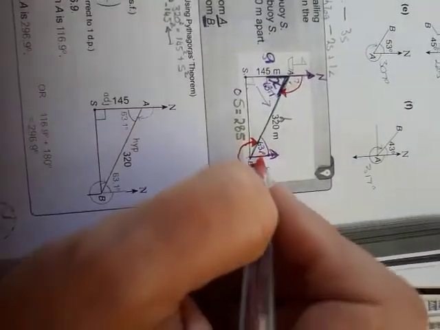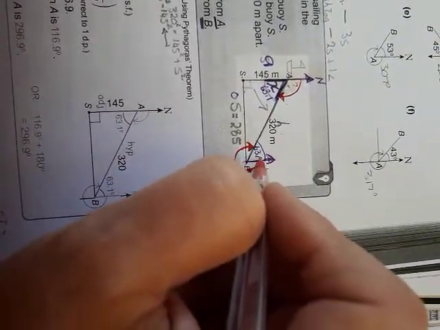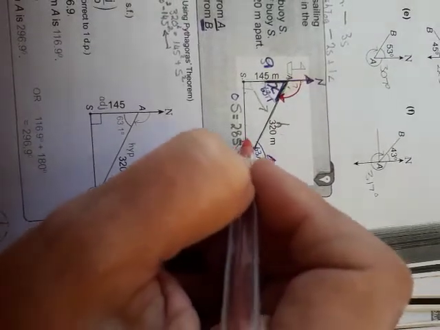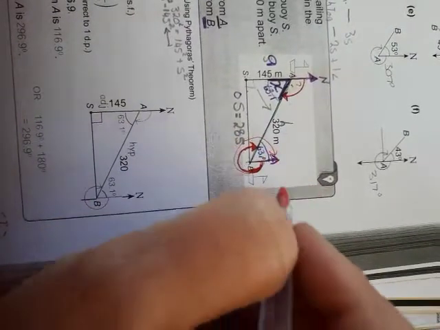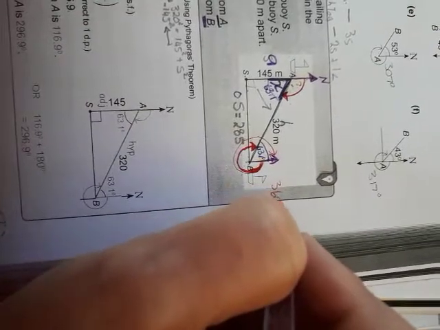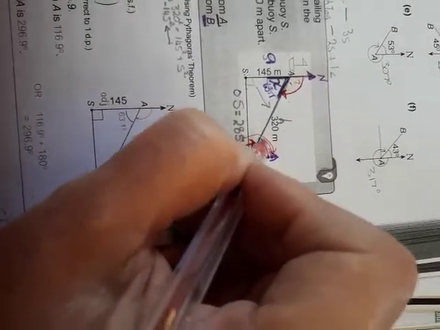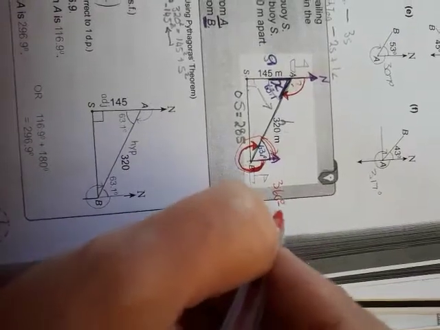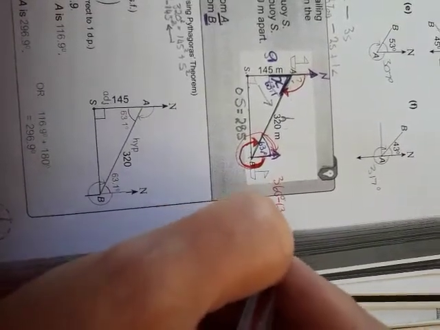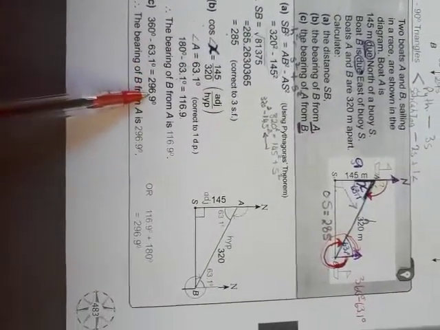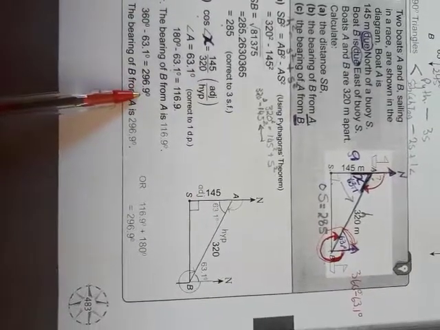Meaning to calculate the red angle here, the bearing that's being asked, we walk all the way around, which is 360, and then we walk back, meaning subtract 63.1. So 360 minus 63.1 gives you 296.9 degrees. I hope you understand it. Otherwise, just watch the video again.